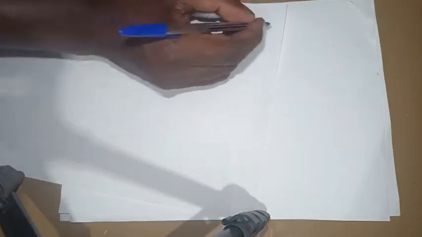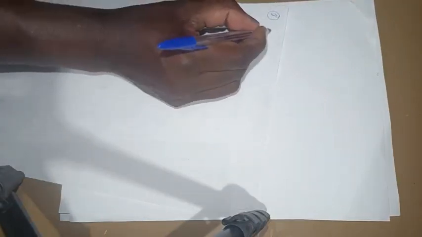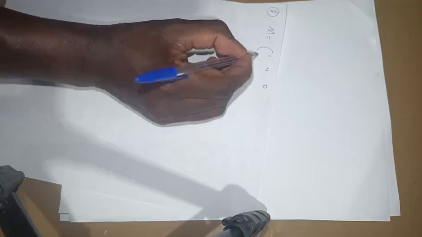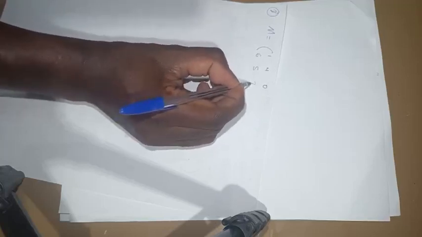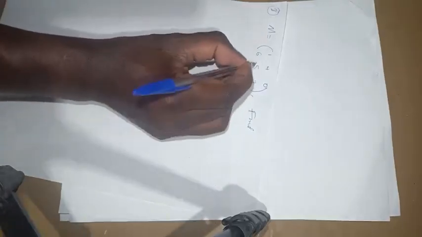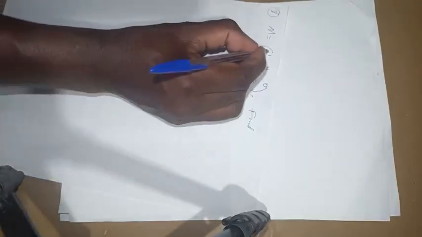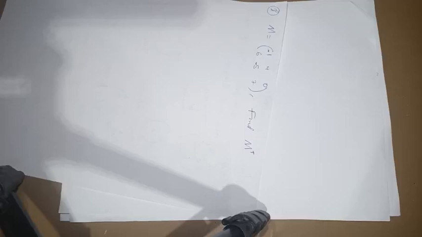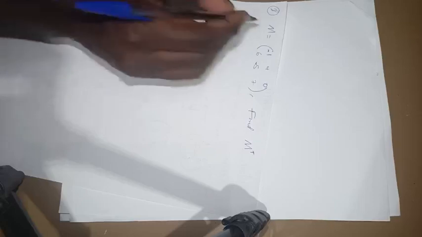Okay, now what if we have this question? M is equal to 1, 4, 0, 6, 5, 7. How do you find the transpose? Well, let's have maybe one with some negatives there. Find M raised to the power T, that is transpose of matrix M. Okay, so same.